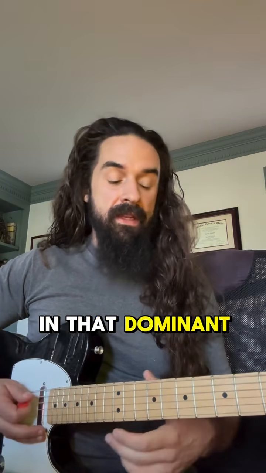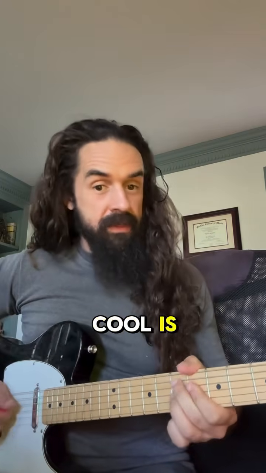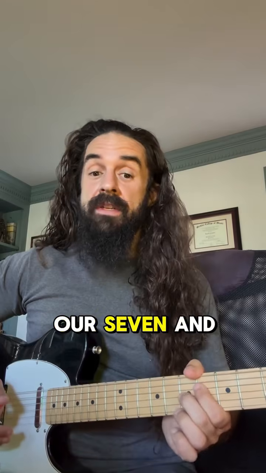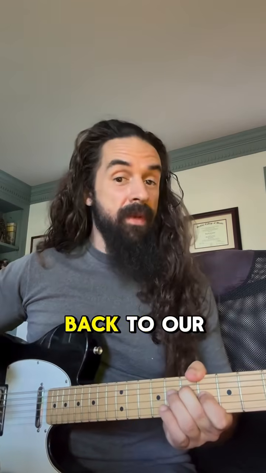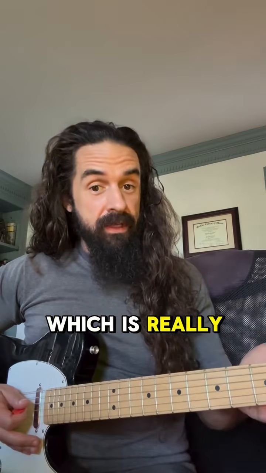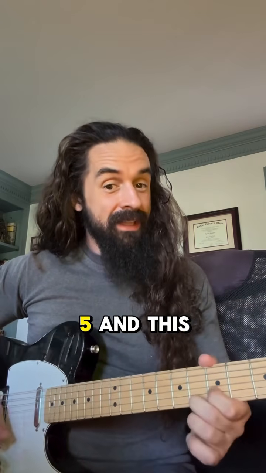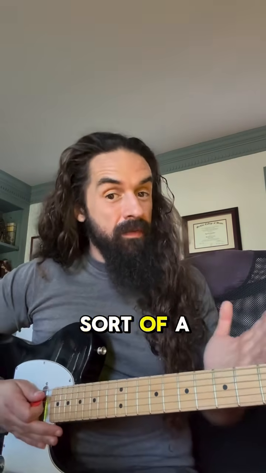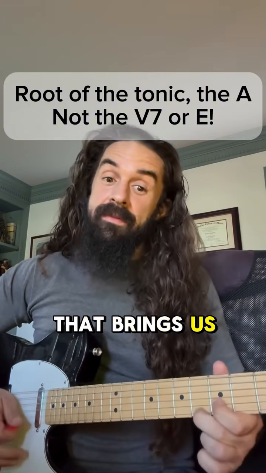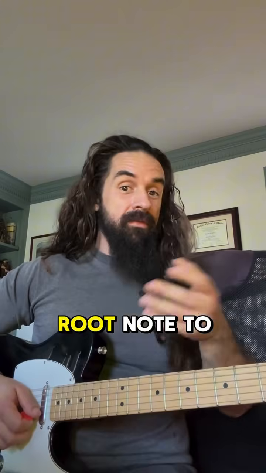In that dominant. And what's really cool is, of course, we still have our clashing tritone, our 7 and our 4, resolving back to our 1 and our 3. We actually create another tritone, which is really interesting, which is the 5, and this sort of an augmented root note there that brings us down to that root note to resolve.